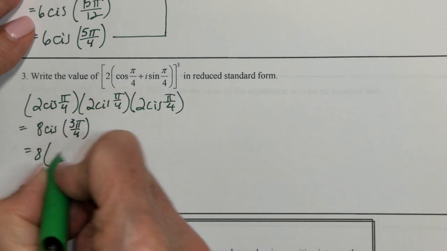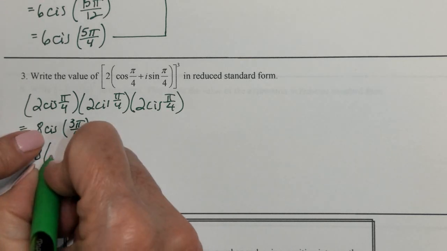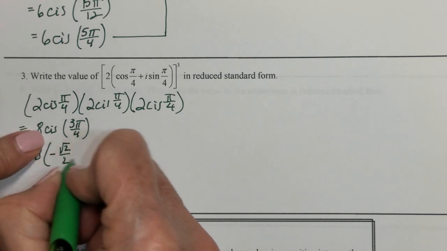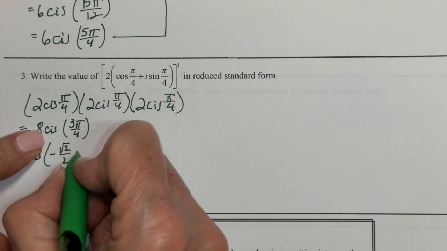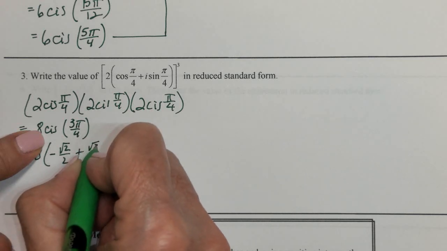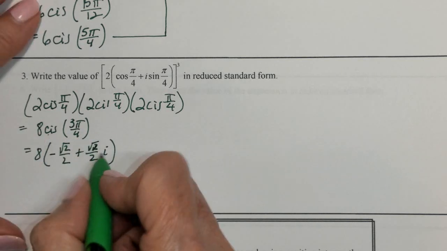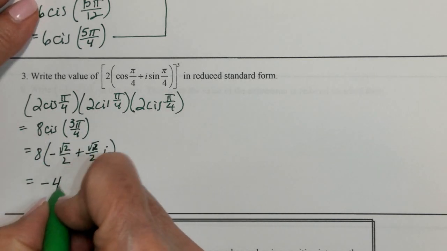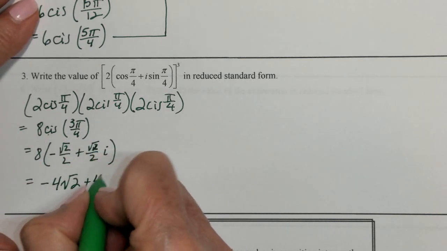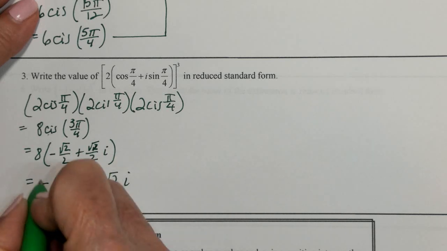That will be 8 times cosine of 3 pi over 4 is negative square root 2 over 2. Sine of 3 pi over 4 is positive square root 2 over 2, and then I put the i there. So this is a negative 4 square root 2 plus 4 square root 2 i.